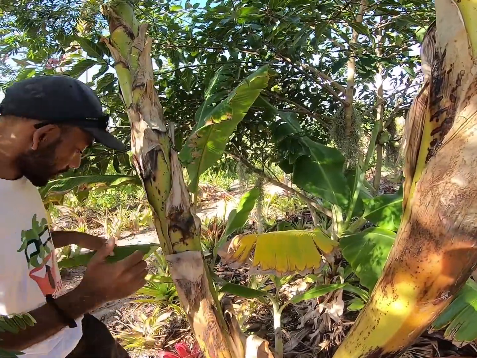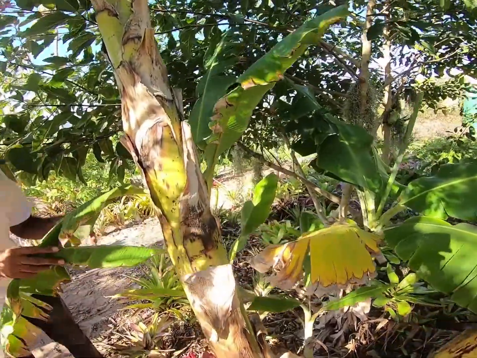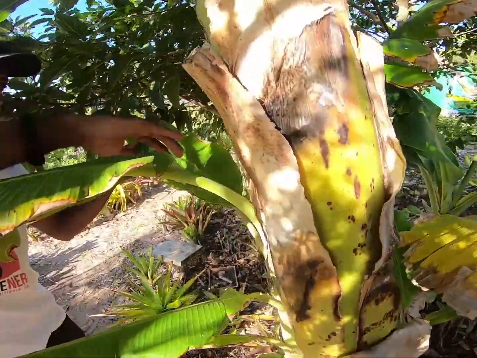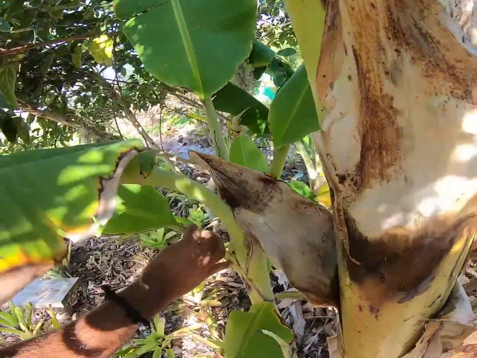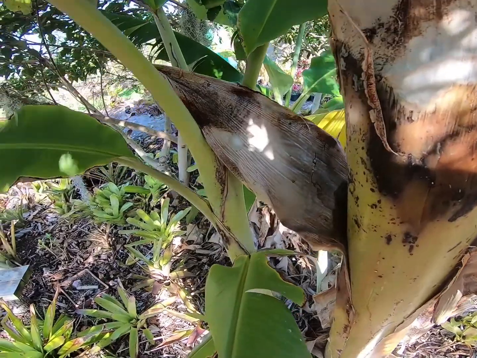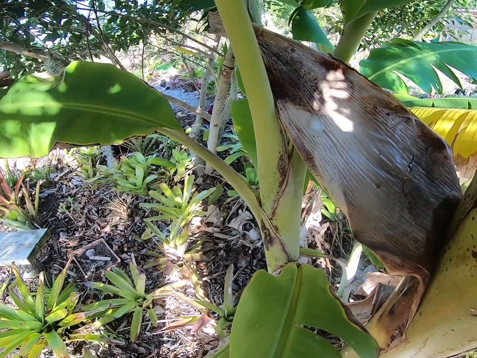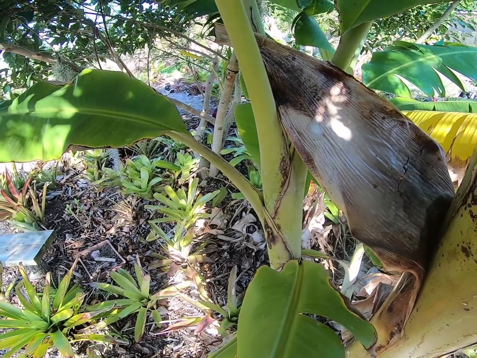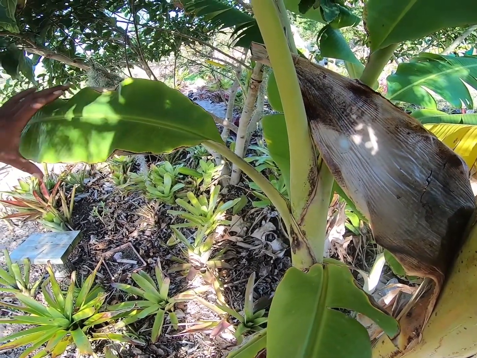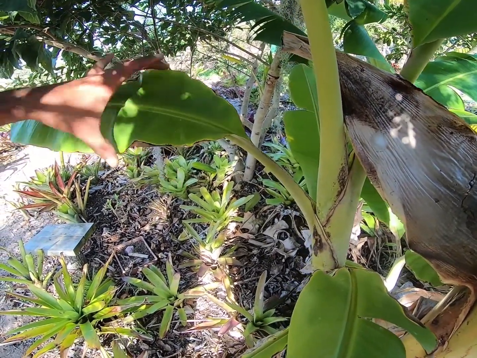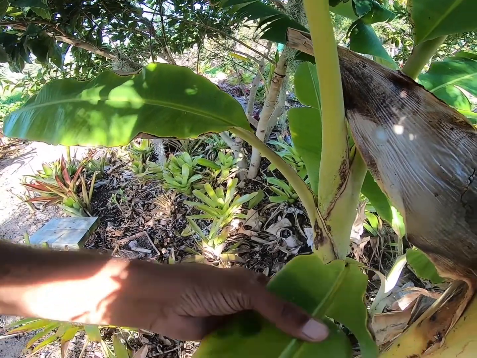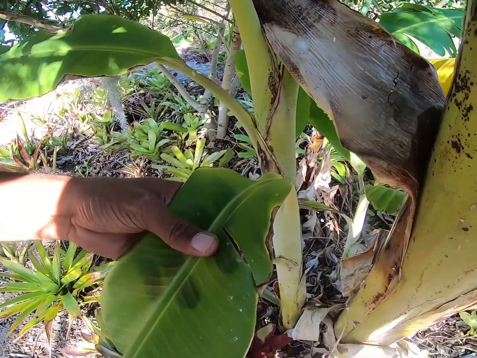So right here, if we just come around this side, if you look at this leaf here, this leaf here is very narrow and it's very long, right? And that is called a sword sucker because of the shape of the leaf. It's very sword-like. Same with this leaf here, very long and very narrow.